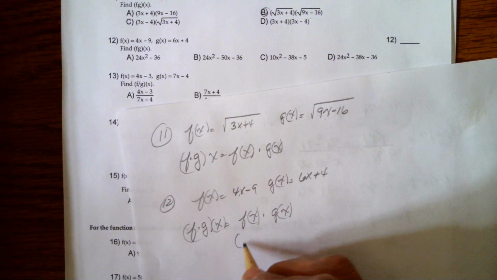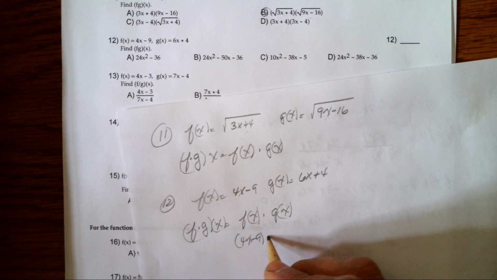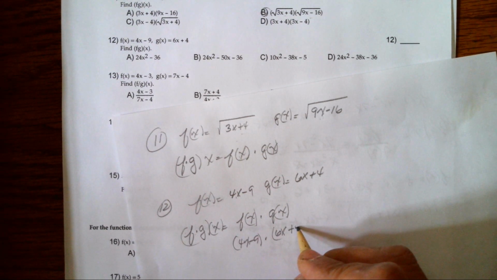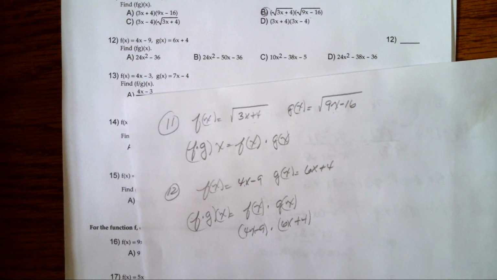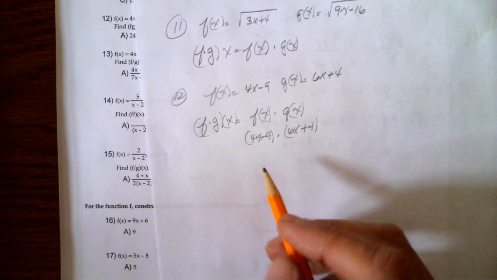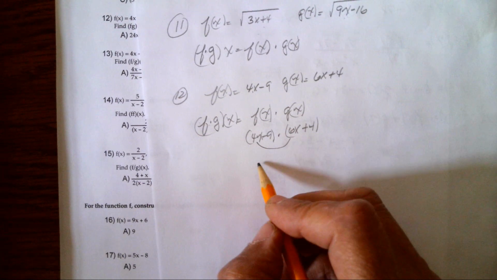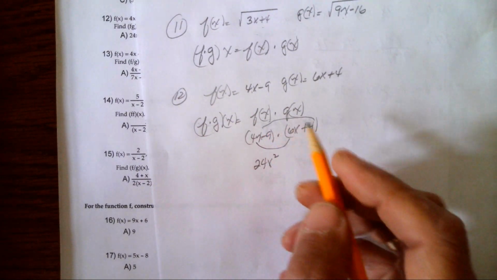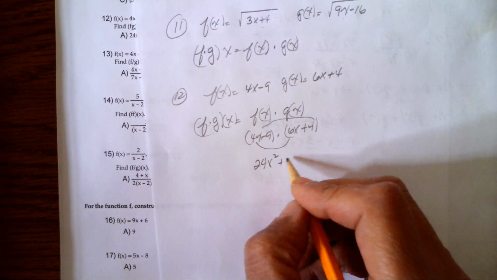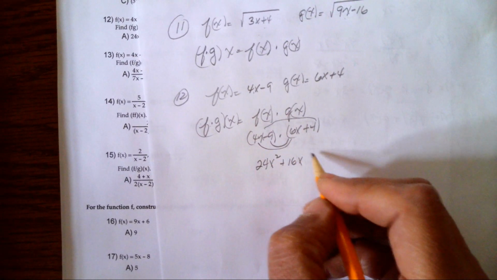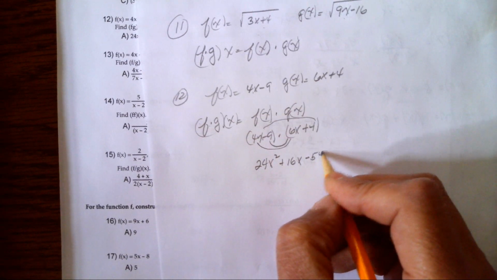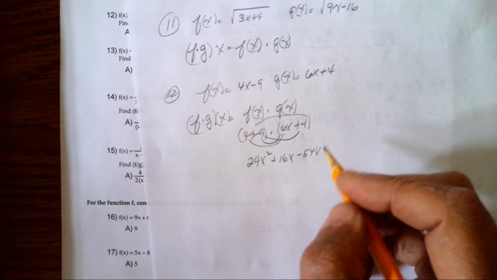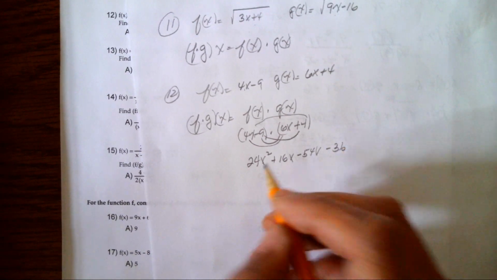Well, here's f of x times g of x. And our old friend foiling. To multiply these two binomials, you've got to FOIL. Product of the first terms, 4x times 6x, that's 24x squared. Outside terms, that's going to be a positive 16x. Inside terms, a minus 54x. And my last terms, a minus 9 times a positive 4 is a negative 36.